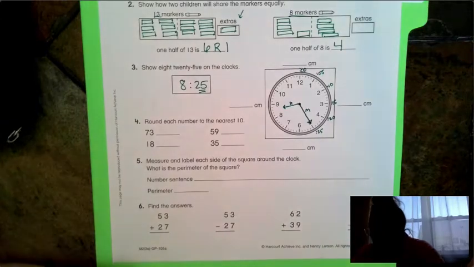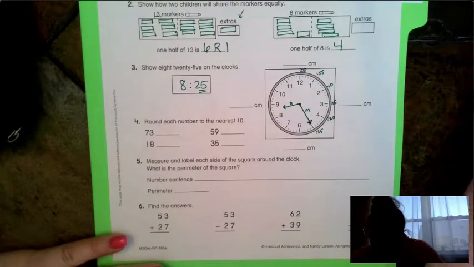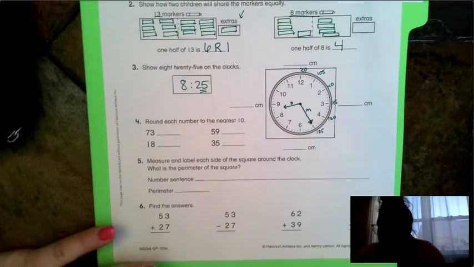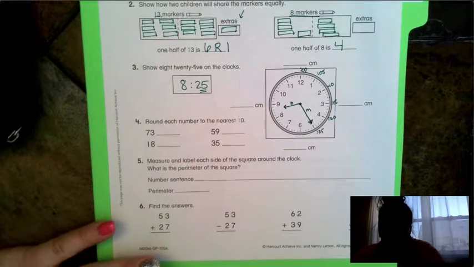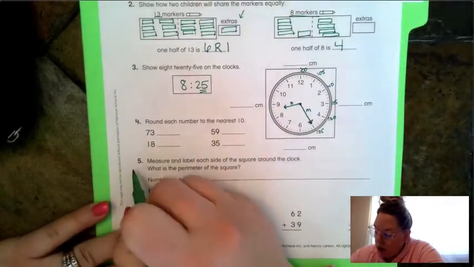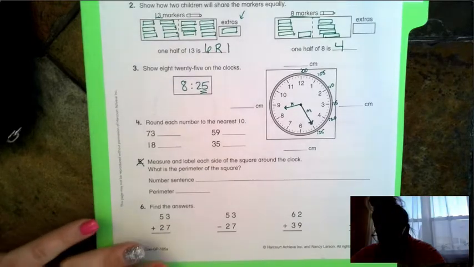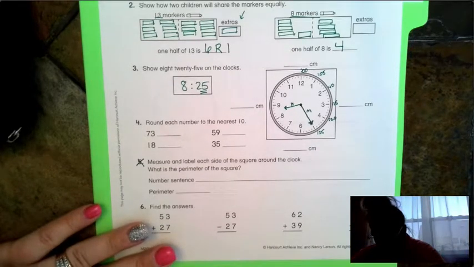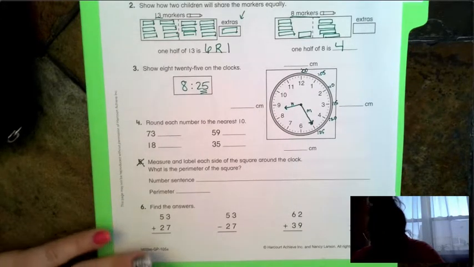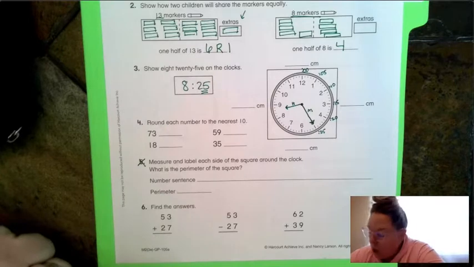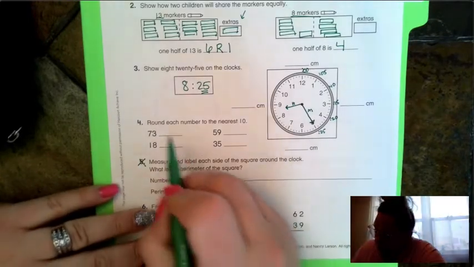Now, one thing that I'm going to wait to talk with you about until we get into class on Monday is something called perimeter. So we are not going to talk about number 5 yet. Okay. Let's do number 4 though. Round each number to the nearest 10.